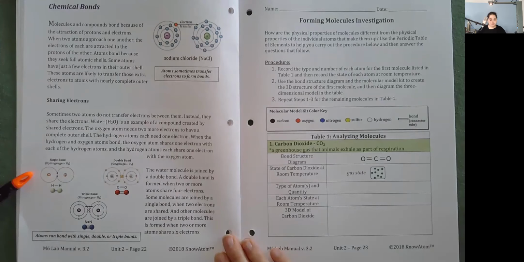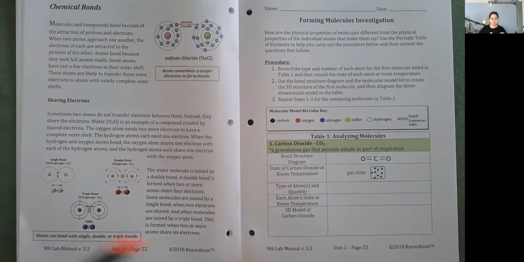The water molecule is joined by a double bond. A double bond is formed when two or more atoms share 4 electrons. Some molecules are joined by a single bond, when 2 electrons are shared. And other molecules are joined by a triple bond. This is formed when 2 or more atoms share 6 electrons.